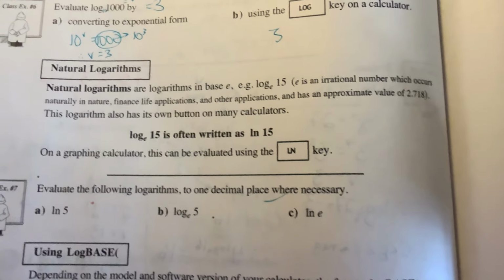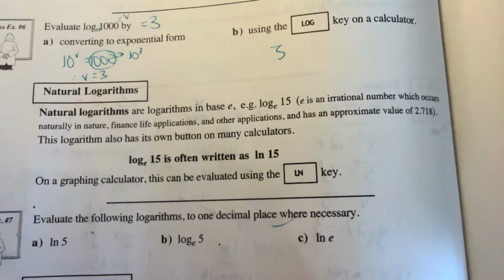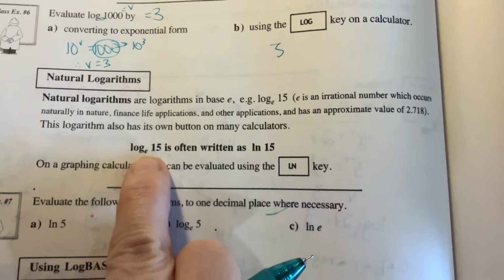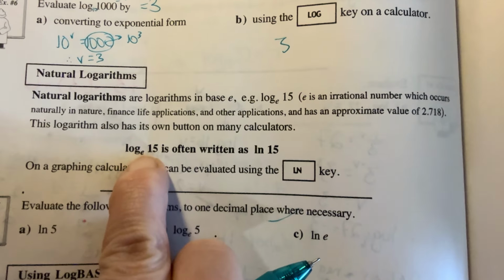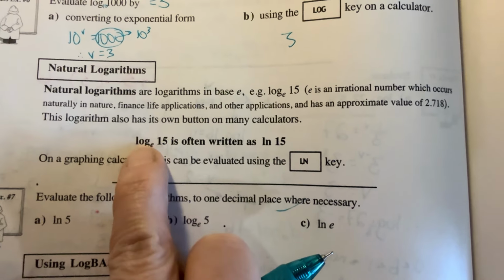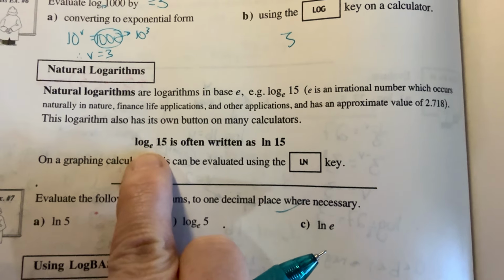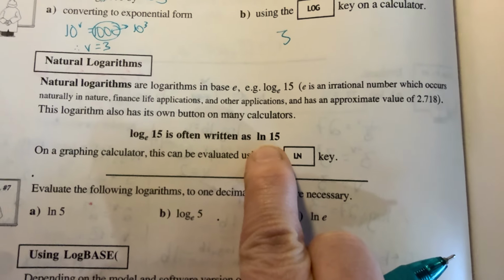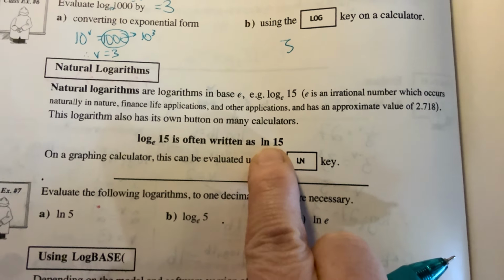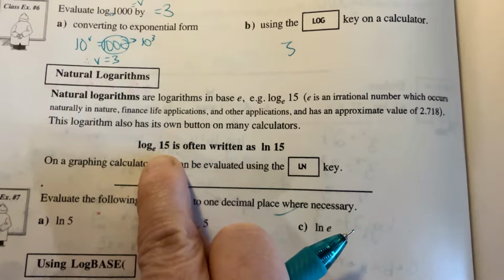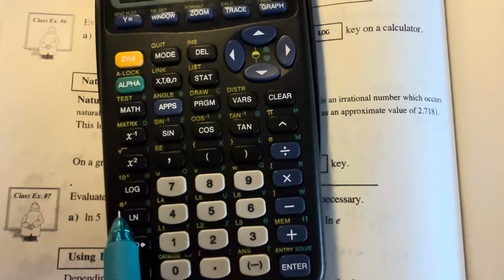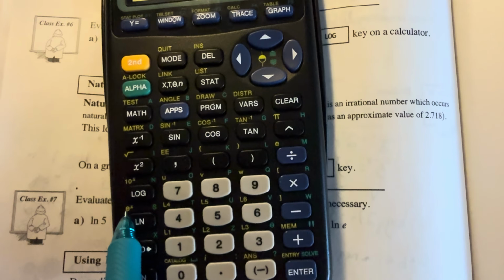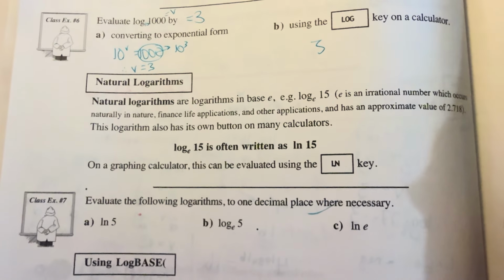Natural logarithms, same idea, except the base is Euler's constant, base e. We wouldn't necessarily write log base e, we would write ln. ln is base e. And there's an ln key right there, and there's the Euler's constant, and there's ln.